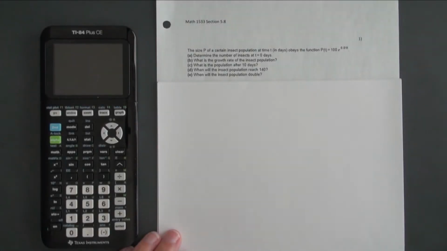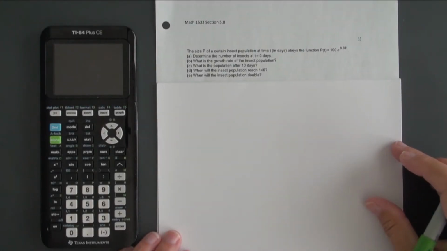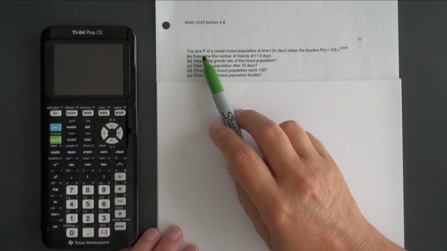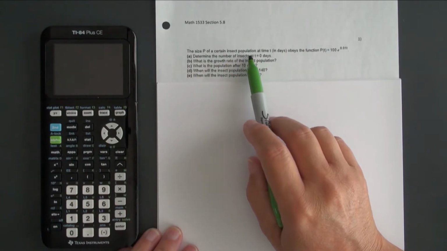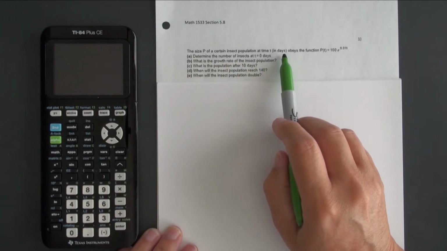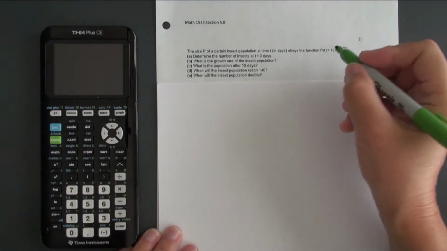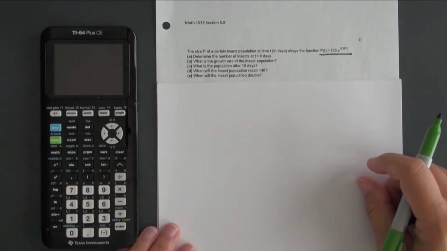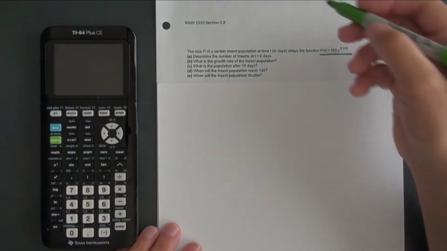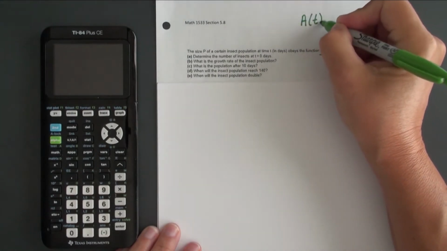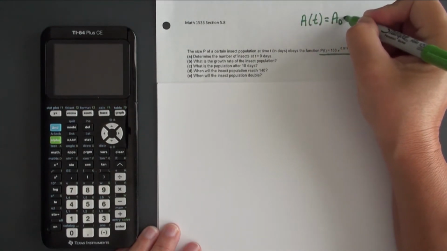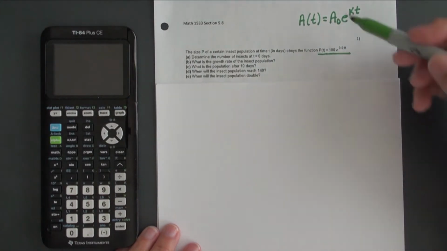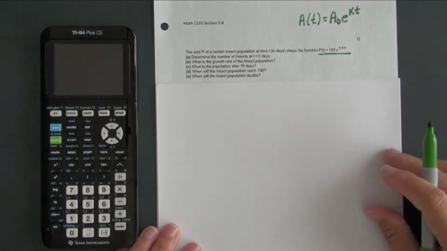Okay, let's begin with the first problem on this worksheet that I asked you to print out and read through. It says the size P of a certain insect population at time t in days obeys the function P of t equals 100 e to the 0.01 t power. Now this is very similar to the formula that I talked about in the last video. And instead of A's, we're using the letter P.